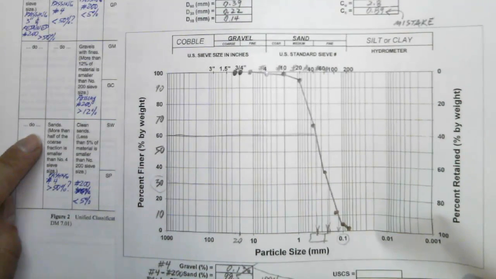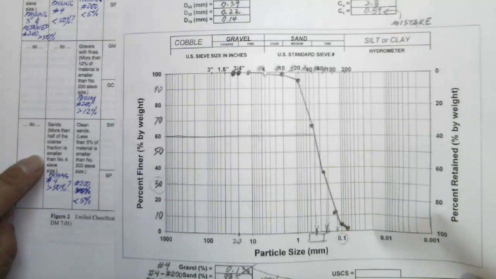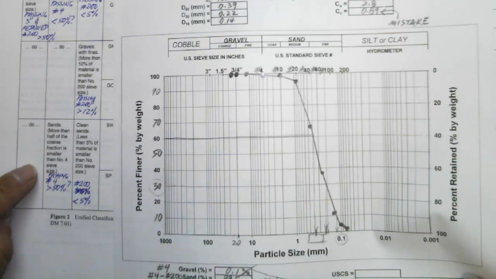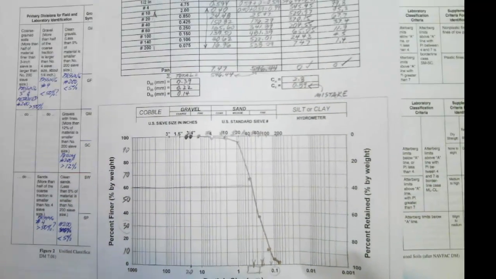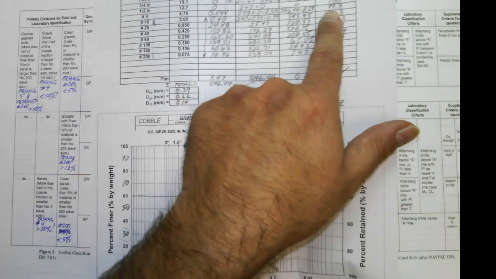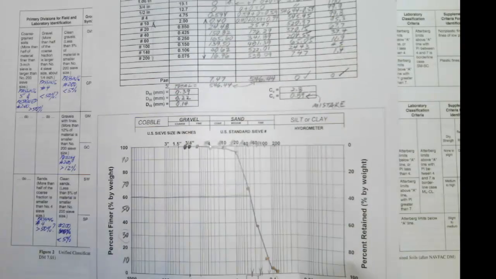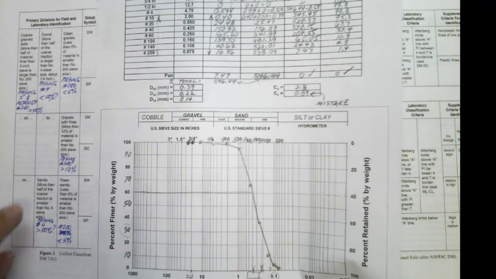Does more than half of your sample comprise a material that is smaller than a number 4? That is, does more than 50% of the material pass the number 4? So is this number here at number 4, is that number bigger than 50%? In our case it's 99.9%, so yes, this is true. Move on to the next.